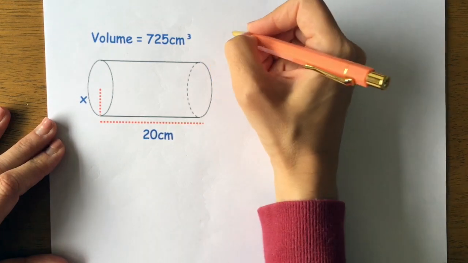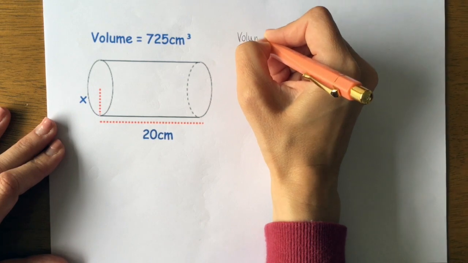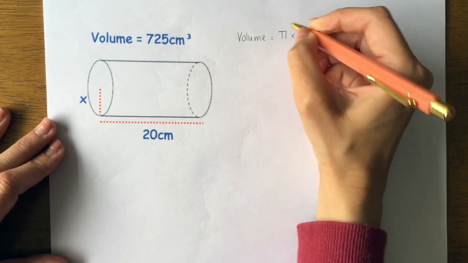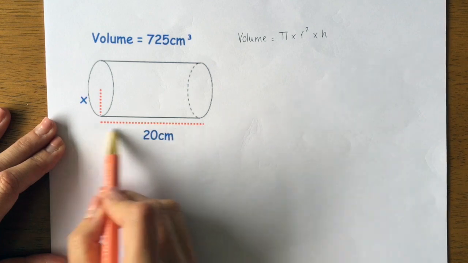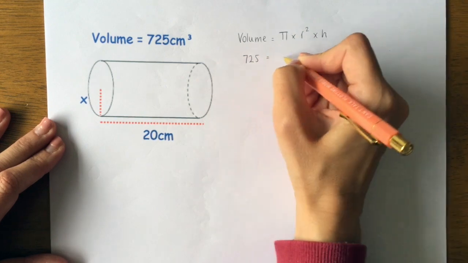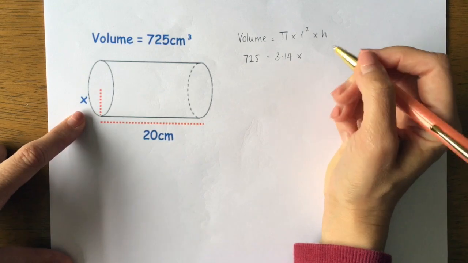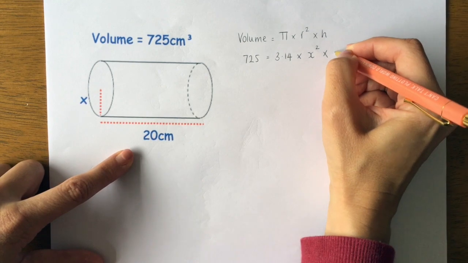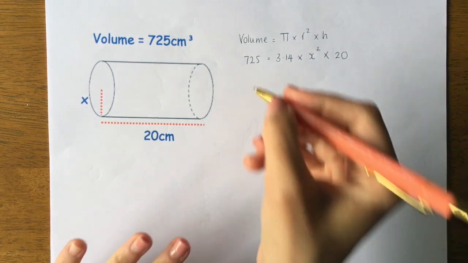So I'll start off and write my volume formula for a cylinder. So volume equals pi times radius squared times the height. Now obviously this cylinder is turned around this time, but this is still the height. So I know the volume is 725 equals pi, we know is 3.14, times, well, r is actually labelled x, so let's put it as x squared, times the height, which is 20. Okay, so what are you going to do? Well, we can't do anything with this yet.